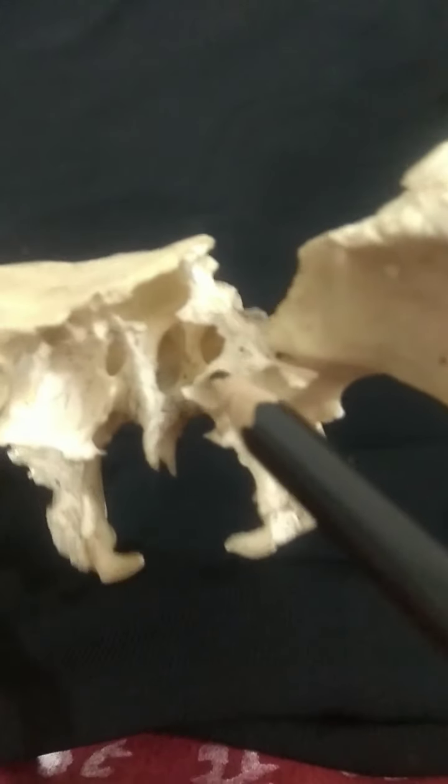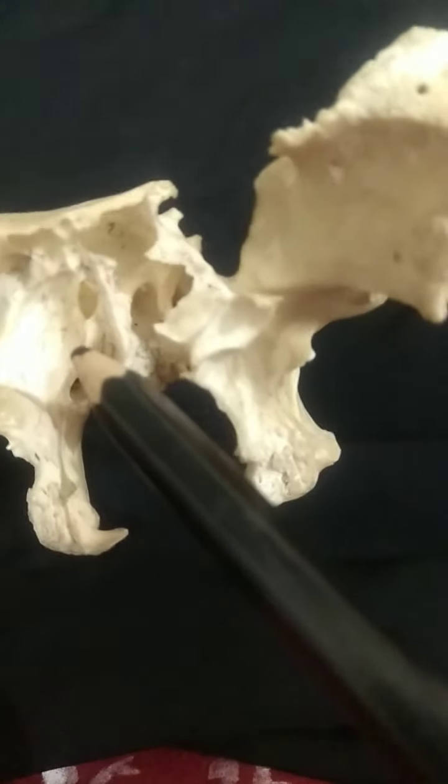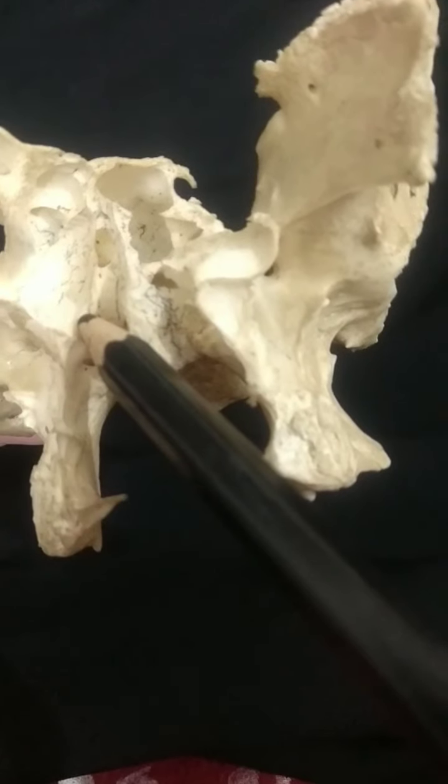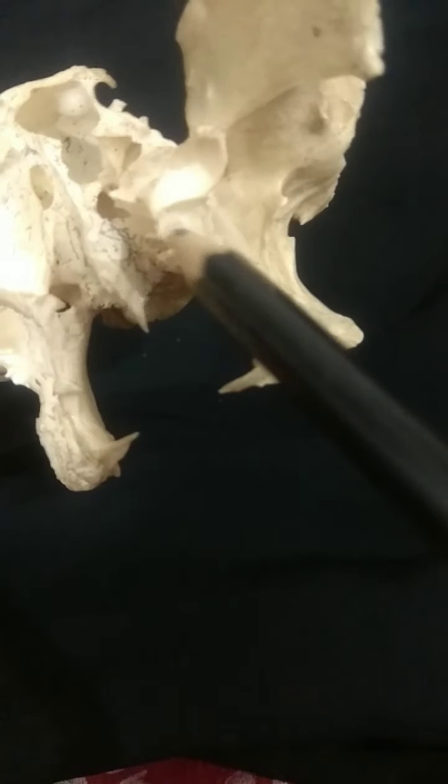This sphenoidal air sinus, through the sphenoidal foramen, communicates with the spheno-ethmoidal recess of the superior meatus of the nasal cavity. So this is the sphenoidal concha, which is present on the anterior surface and also on the inferior surface. And this is the vaginal process, which is present on the inferior surface of the body of the sphenoid.